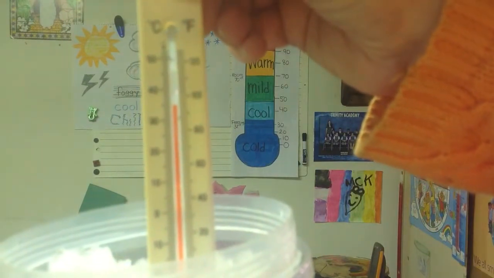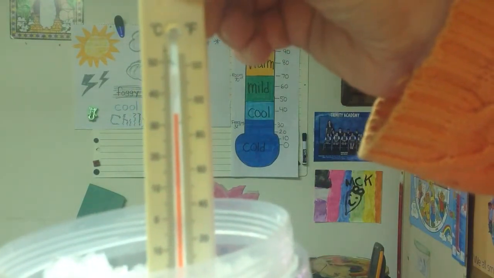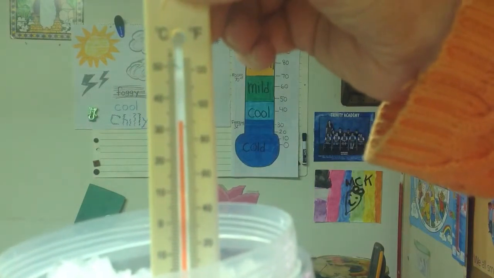So we went from one extreme, really hot, to really cold. So it will move faster.